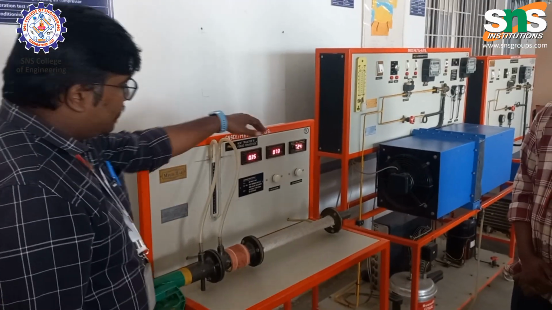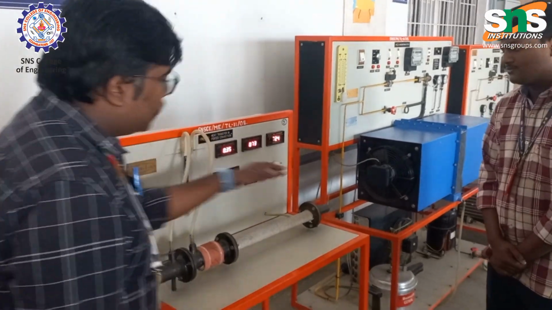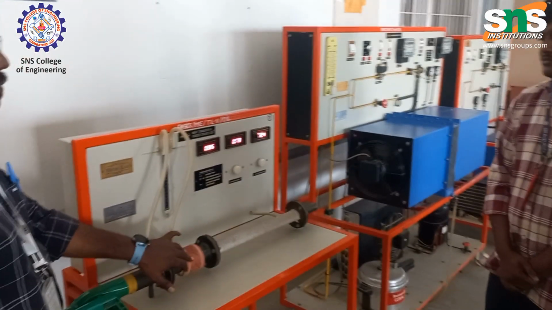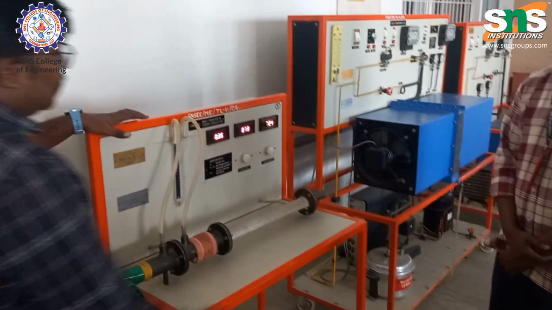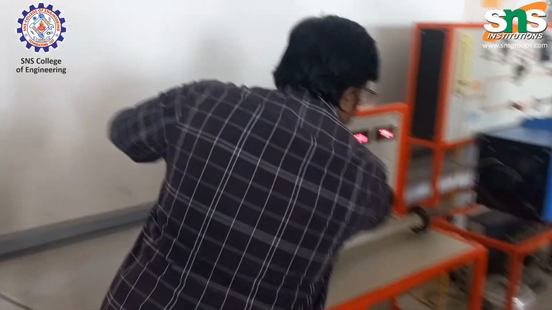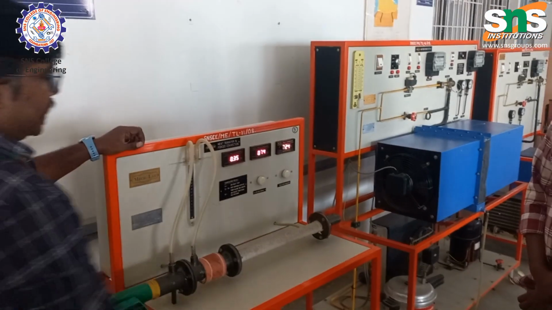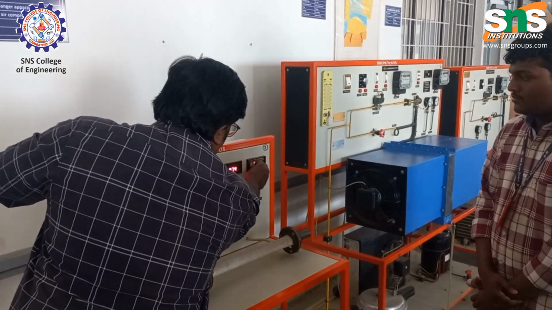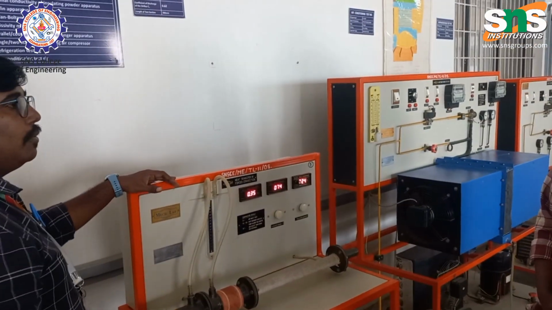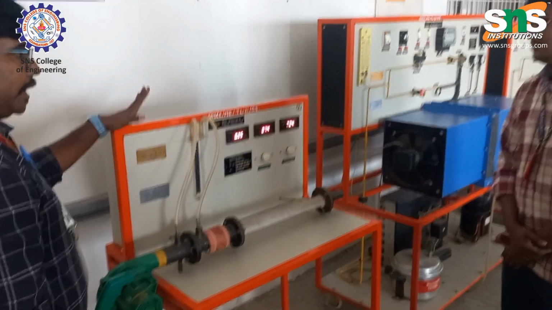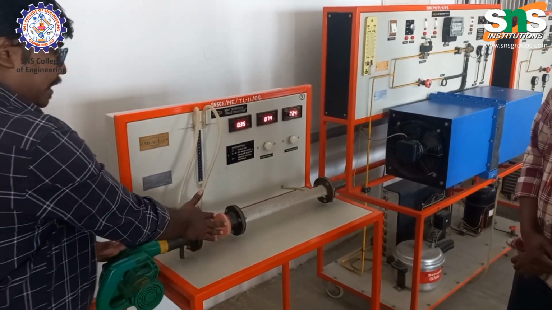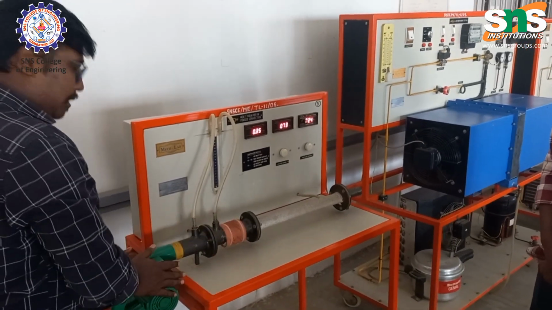So we adjust the heater dimmer here for the surface to be heated up. Then we have to adjust the blow air dimmer also. There will be temperatures, which we can adjust over here, like 1, 2, 3, 4. This is the heated source, and this is the blow air.